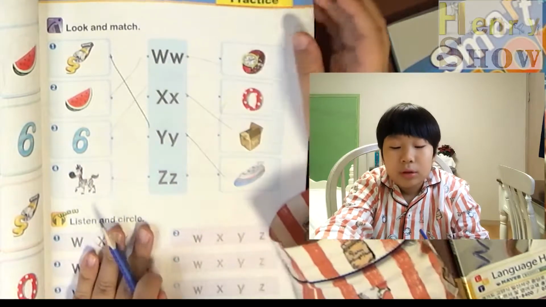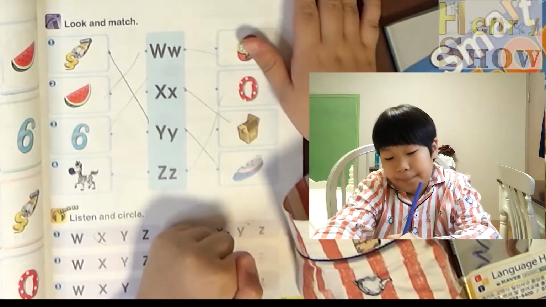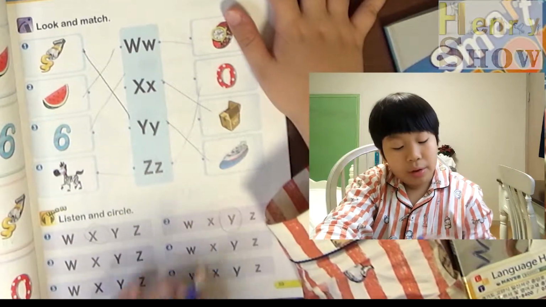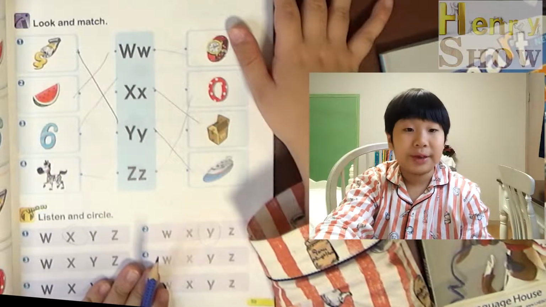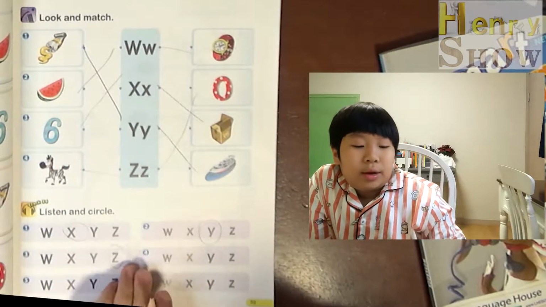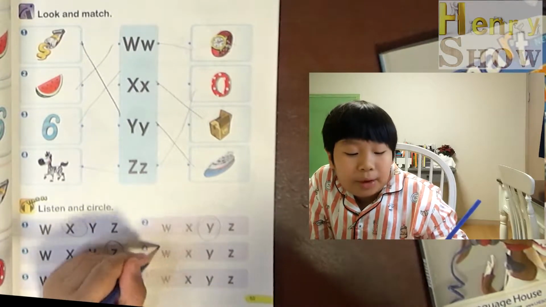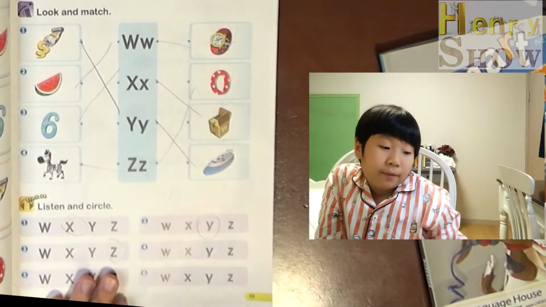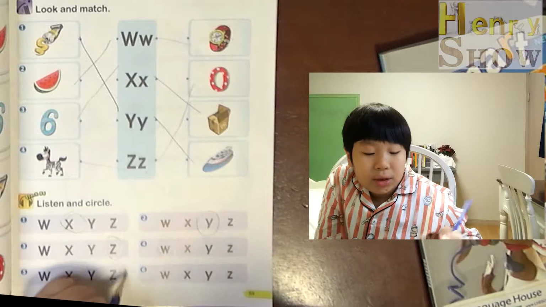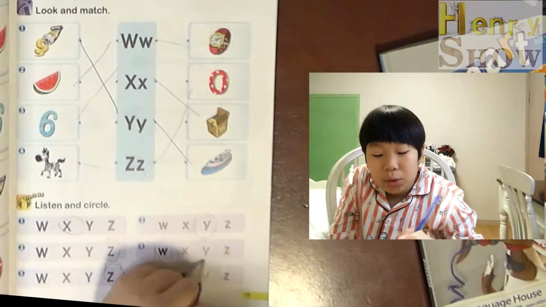Number 2. Yellow. Yellow begins with Y. Number 3. Zero begins with Z, right? Yes. Number 4. Watermelon. What does watermelon begin with? Watermelon begins with W. Yes. Number 5. Zebra. What does zebra begin with? Zebra begins with Z. Number 6. Yo-yo. What does yo-yo begin with? Yo-yo begins with Y.